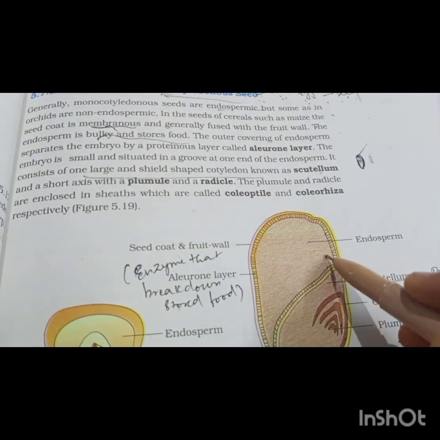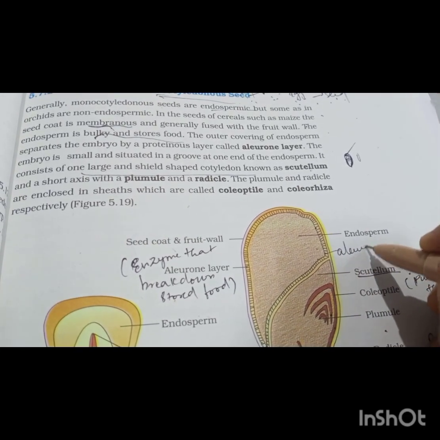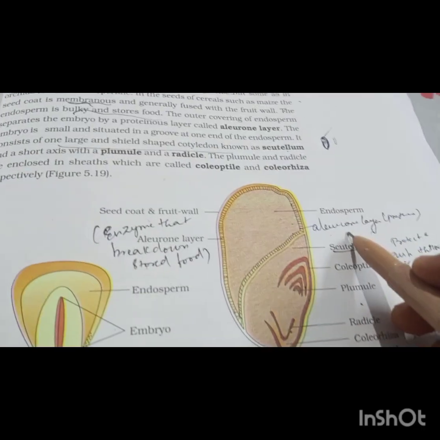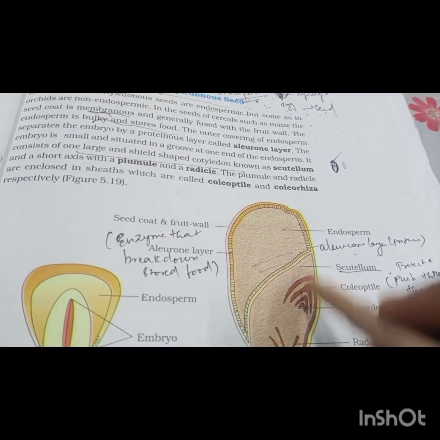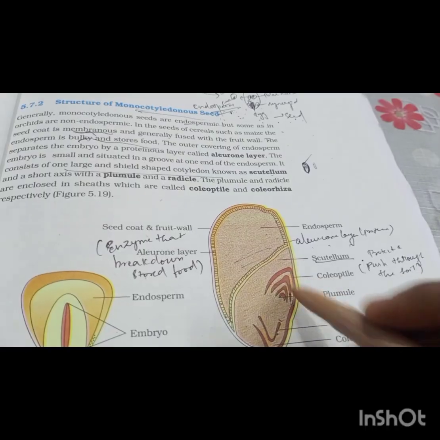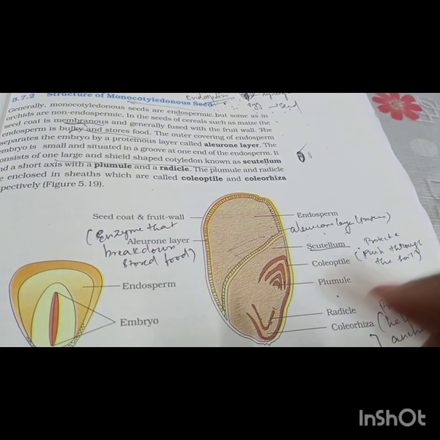So actually this endosperm is covered by an outer protein layer known as aleurone layer. So this outer layer is known as aleurone layer. Actually it is a protein layer. It produces enzymes that break down the stored food in the endosperm, which is used by the developing embryo. So here in a small portion the embryo is present, but here there are two special things.